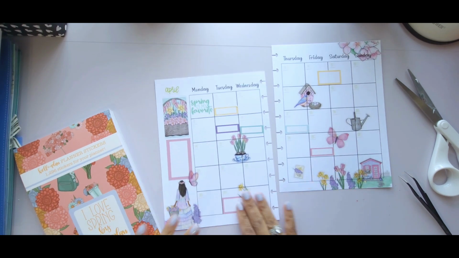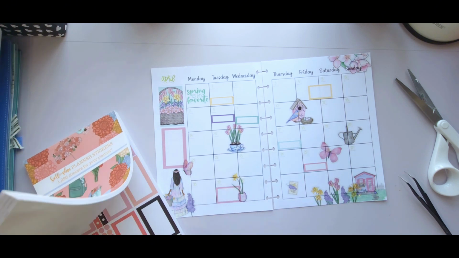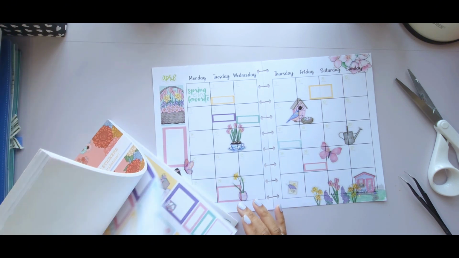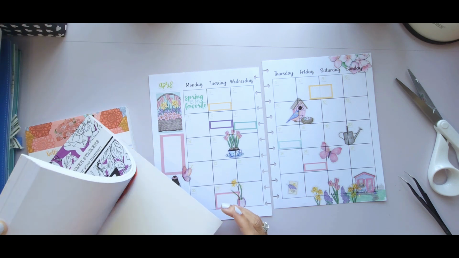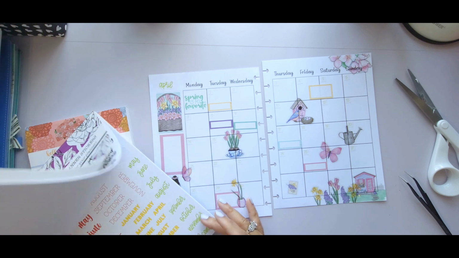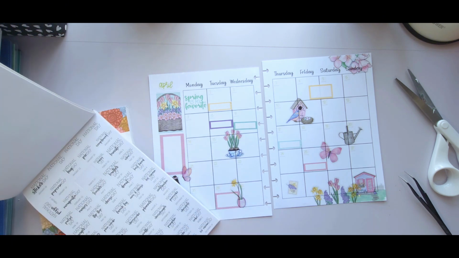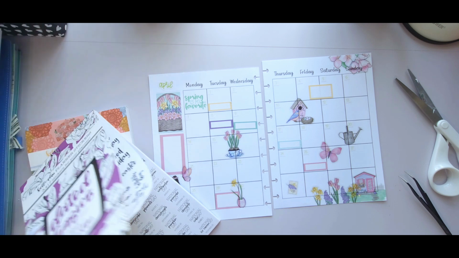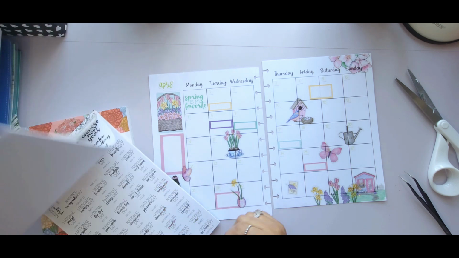With these stickers, if I'm being honest with you, I just try to do the best that I can with what I have. That's really it. Let's see if I have an April Fool's Day. I don't see one. That's okay.